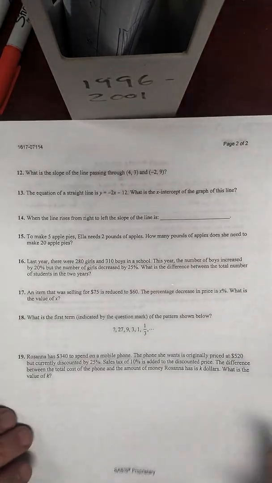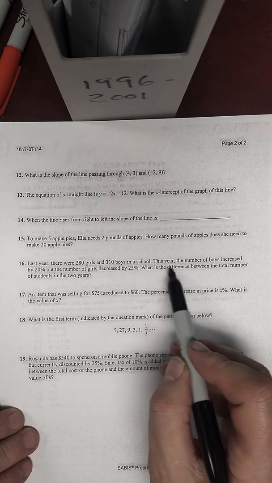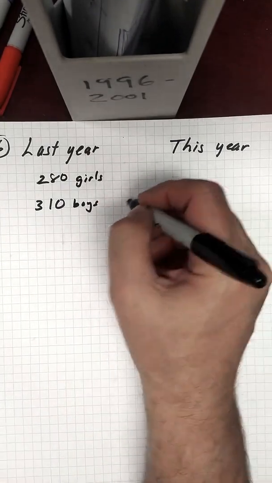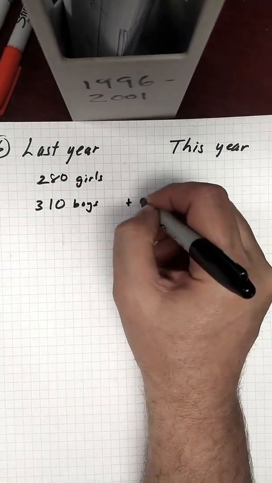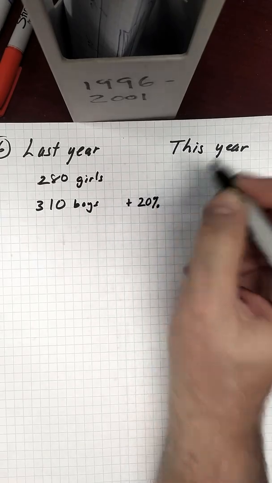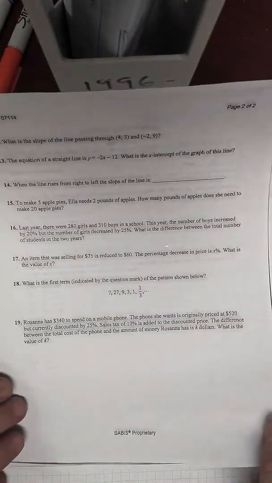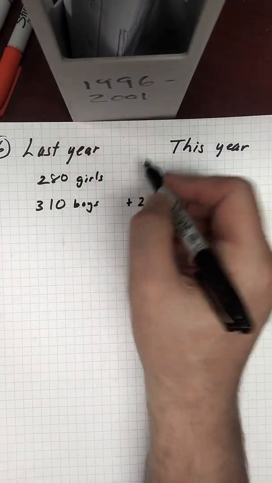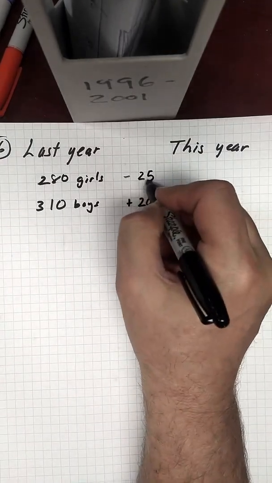Okay. Then it says this year the number of boys increased by 20%. So the boys right here went up by 20%. Okay. It says that the girls decreased by 25%. So the girls dropped down 25%.